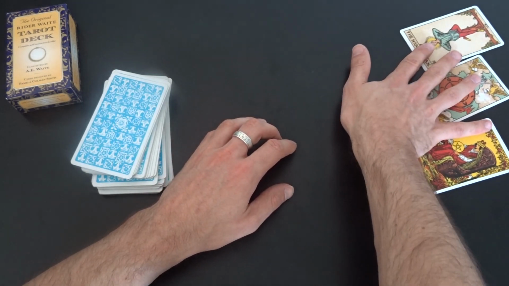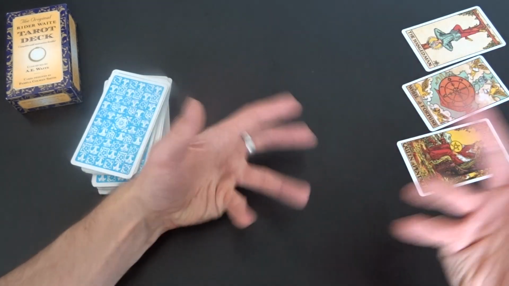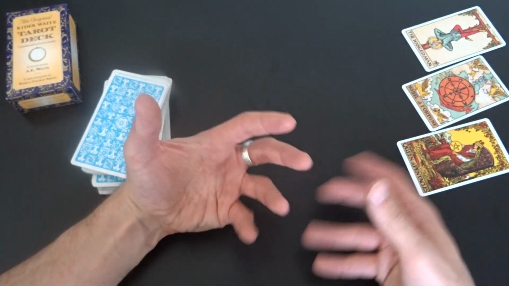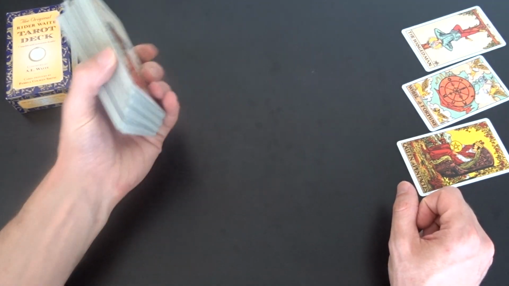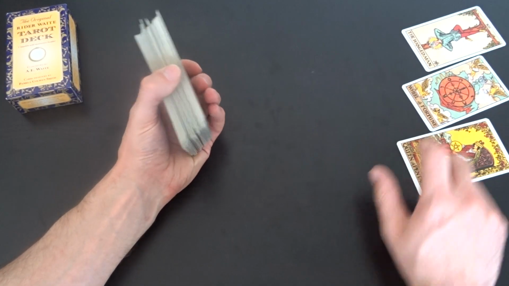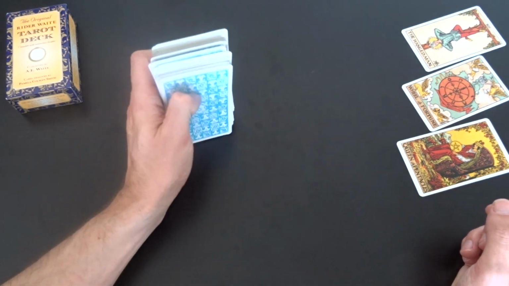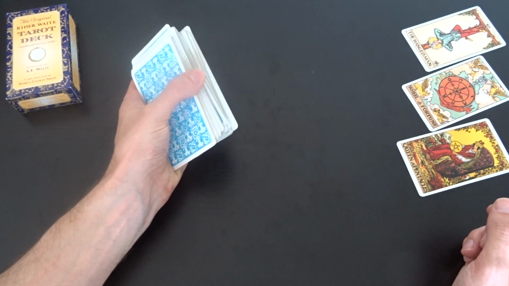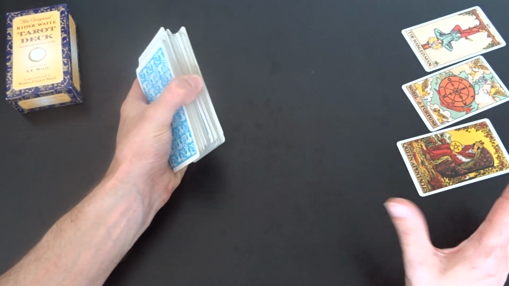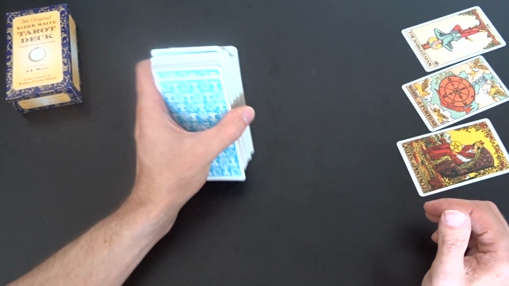So I haven't really necessarily involved the client too much. They're sorting out their purse, sitting down, maybe you're making them a cup of tea, something like that. But I've put those to one side and that's the information that I've basically gotten. So this is sometimes called pre-spread work. Very often you won't necessarily need to do this as you advance.